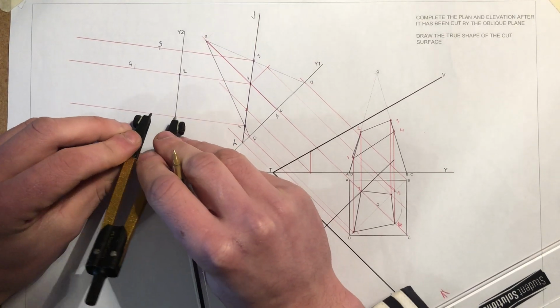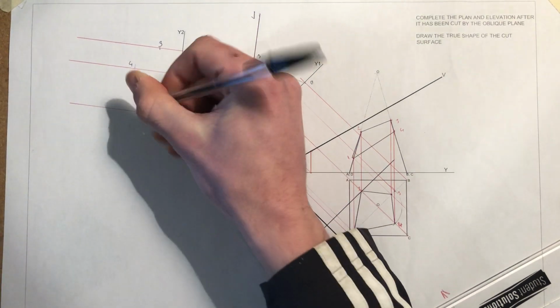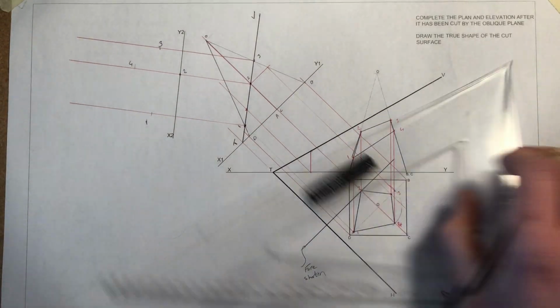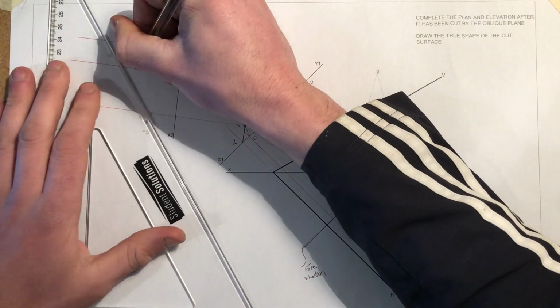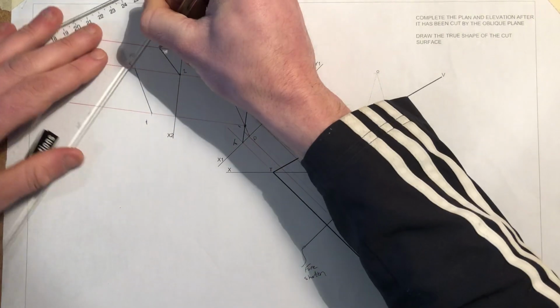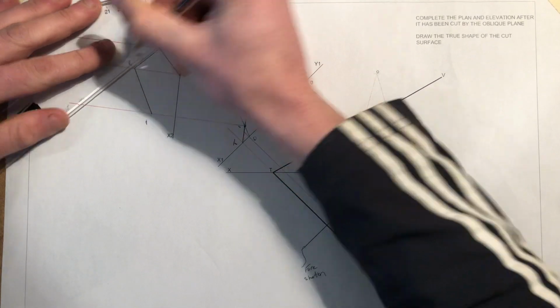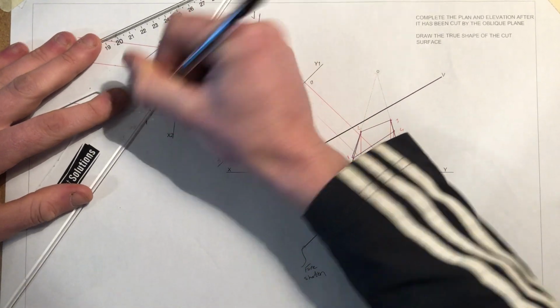Up here, there's point 1. Okay, so that's 1, 2, 3, and 4. We join them together. And that there then is the true shape of that cut surface.